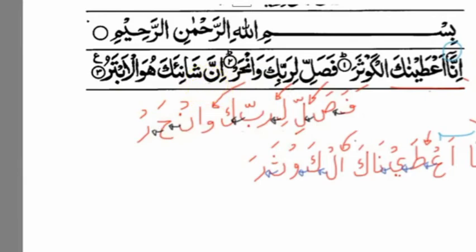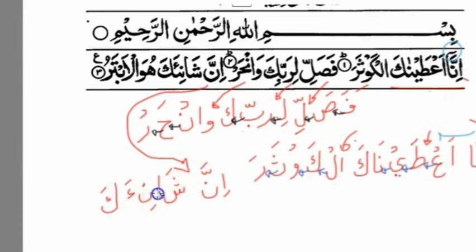So have a go with me. Say it loud. Fa salli li rabbika wanhar. Okay, and again, you can write these down as well. A good way to learn them. Have a go and try to pronounce them yourself first of all, and then we'll read it all together.